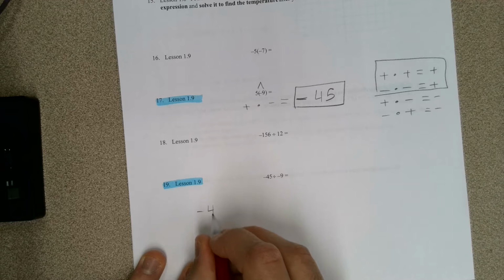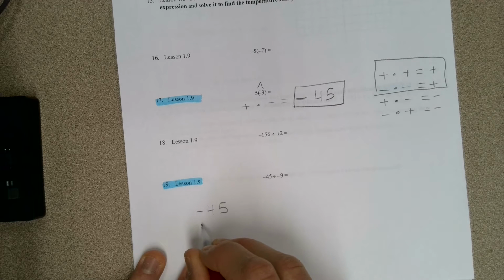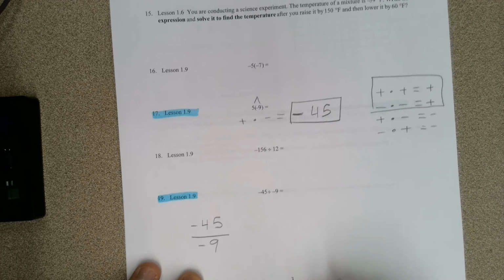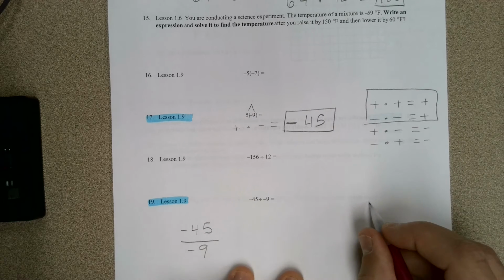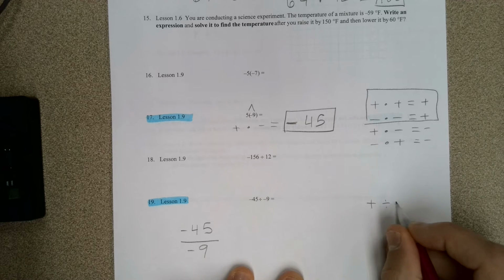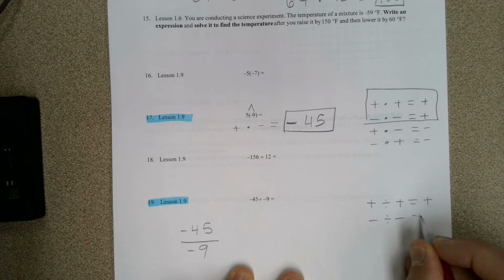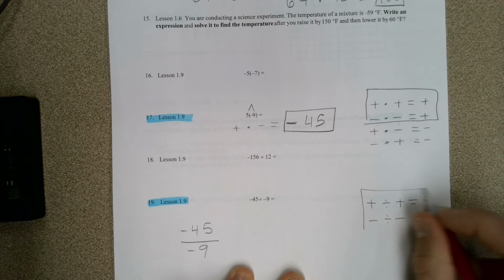We got negative 45 divided by negative 9. I'm going to write it like a fraction right here. Same rules as for multiplying. Positive divided by positive equals positive. Negative divided by negative equals positive. Same signs.